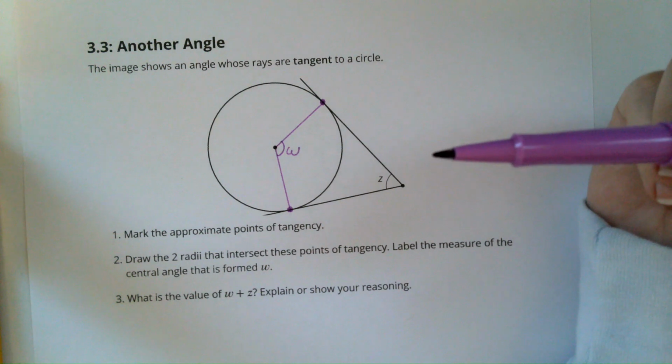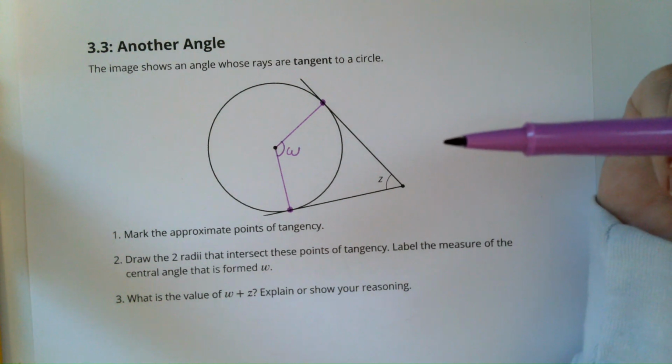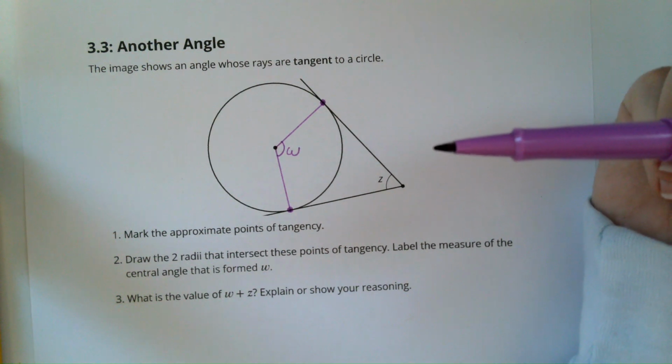So what did we just talk about in lesson 3.2?